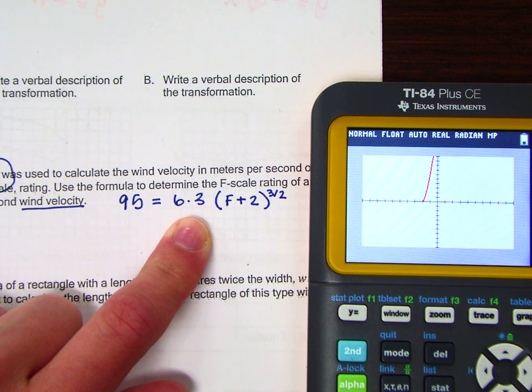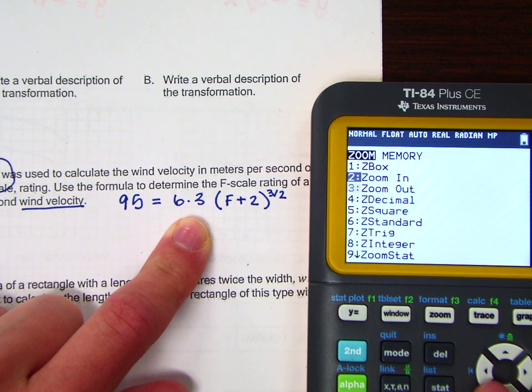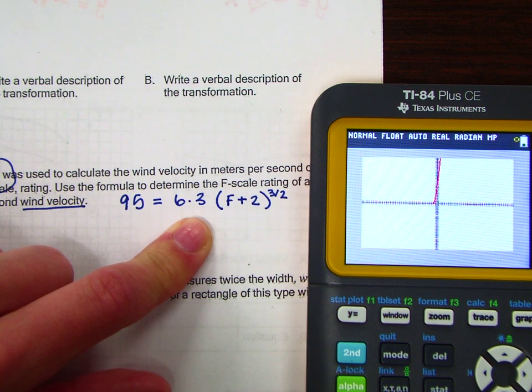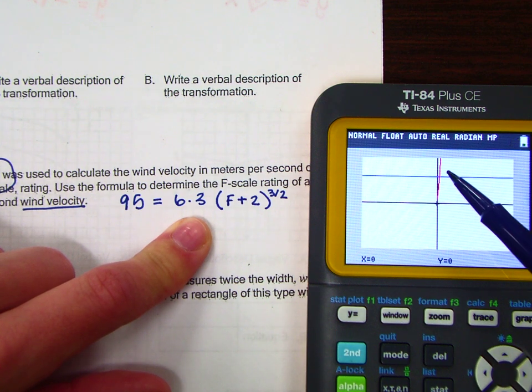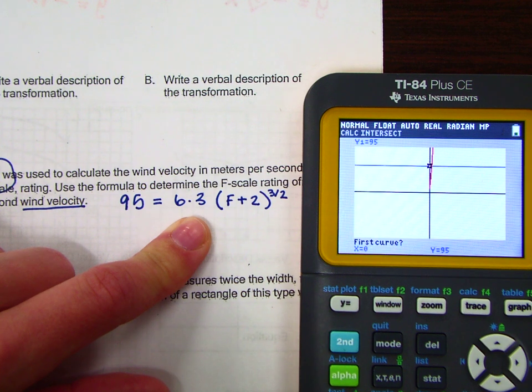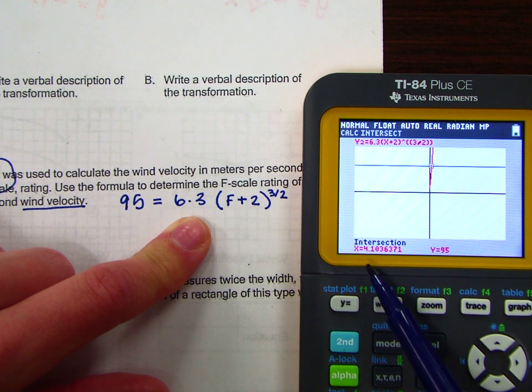So I can see one of my lines, but I can't see the other one. So you can try two things. You can try to zoom fit, or you can try to zoom out. I think I'll be able to see it by just zooming out. Zoom out one more time. There's my other line. All right, so I can see it's going to intersect right here. So I'm going to go second, trace, intersect, enter, enter, enter. And so my answer is going to be 4.1.